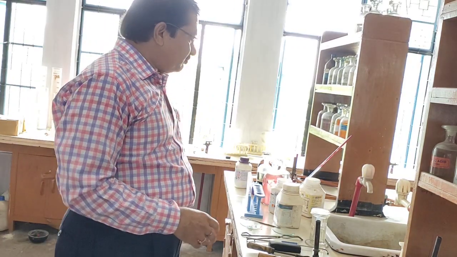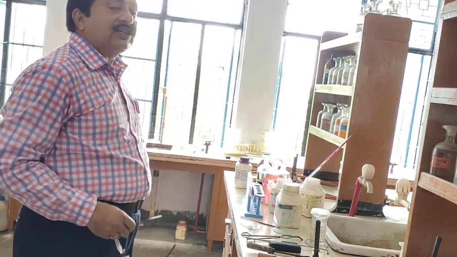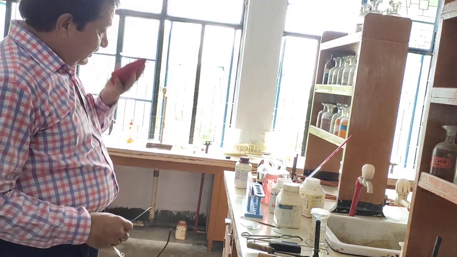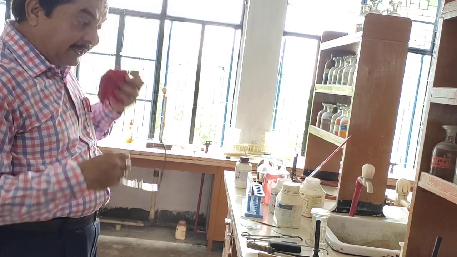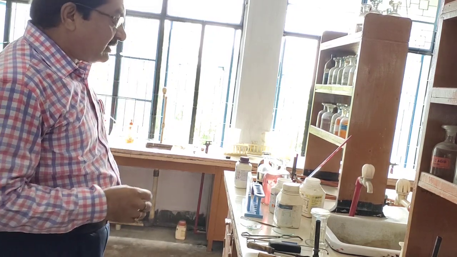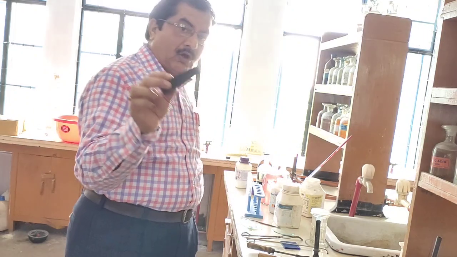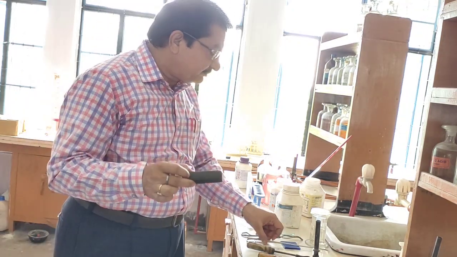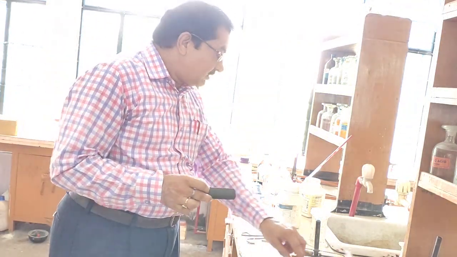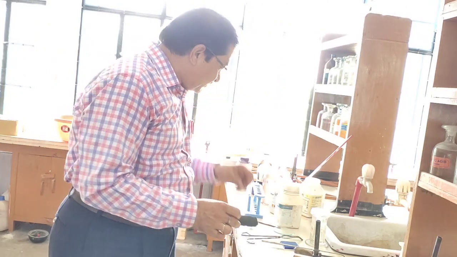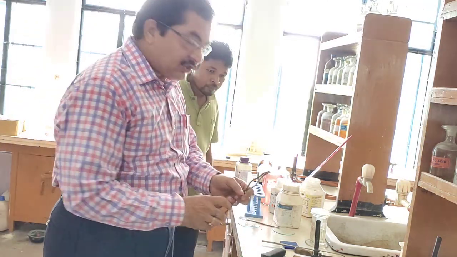Just after this, we are doing the charcoal cavity test. In the charcoal cavity test, you will see that first we are taking the charcoal block. This is your charcoal block, and this is your tongs.